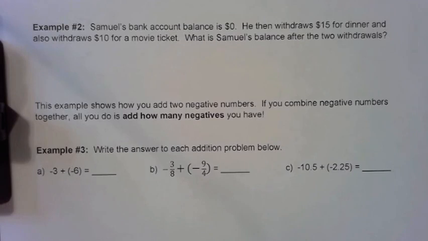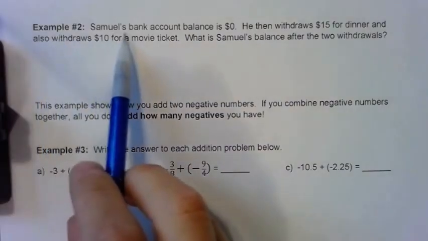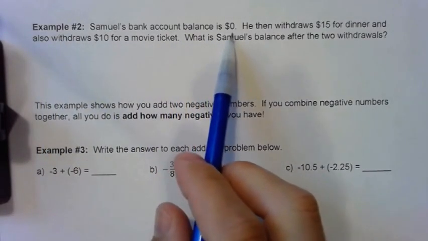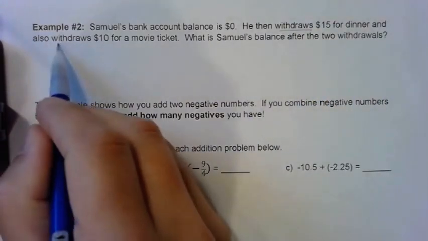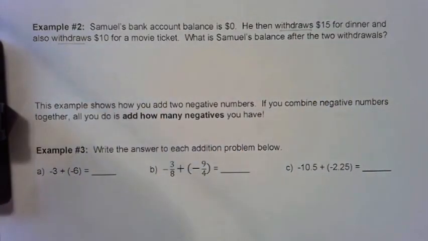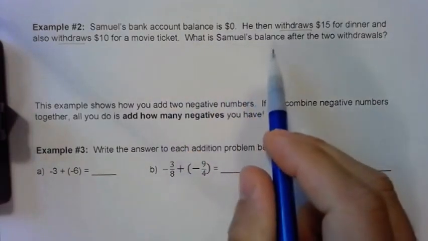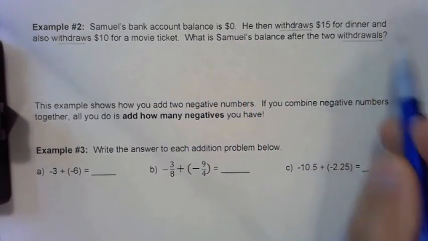In our next couple of examples, we're going to practice adding numbers that have the same sign. In example number 2, Samuel's bank account balance is $0. He then withdraws $15 for dinner and also withdraws $10 for a movie ticket. What is Samuel's balance after the two withdrawals?